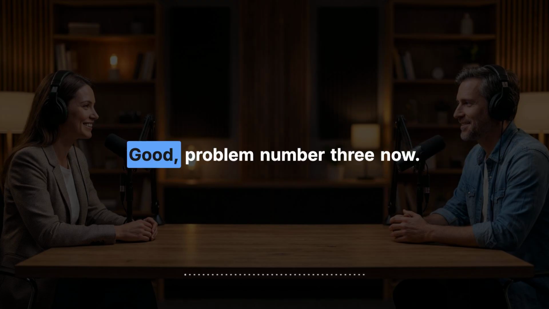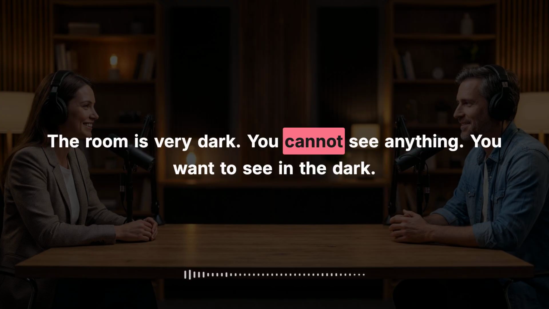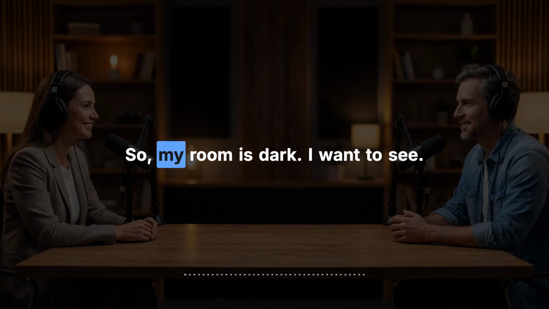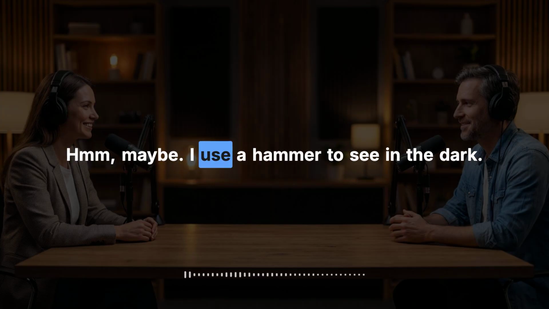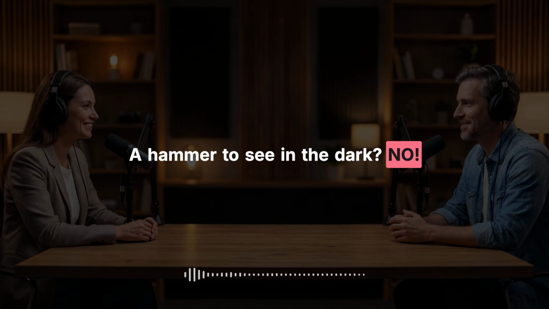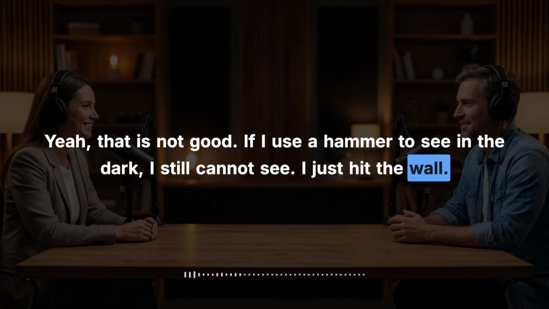Good. Problem number 3 now. The room is very dark. You cannot see anything. You want to see in the dark. So, my room is dark. I want to see. Which tool do you need? Maybe, I use a hammer to see in the dark. A hammer to see in the dark? No! That is not good. If I use a hammer to see in the dark, I still cannot see. I just hit the wall.